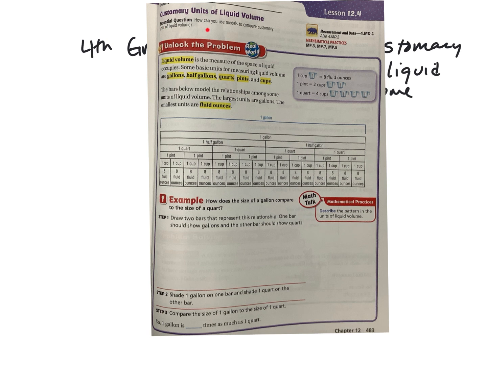Our essential question is, how can you use models to compare customary units of liquid volume? Liquid, how we measure our liquids. I know this looks overwhelming, but don't worry. We'll get through that okay, no worries. Liquid volume is the measure of the space a liquid occupies. Like if you have hot chocolate in a cup, the hot chocolate occupies the mug that you have it in.